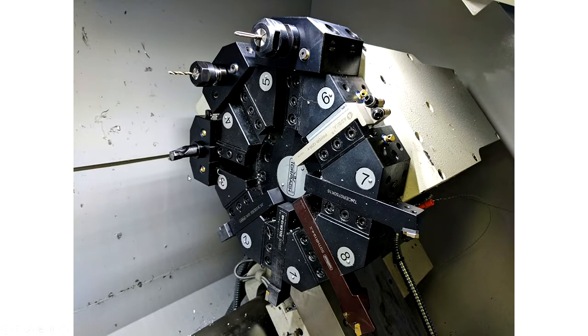We should have something that looks similar to this. This is a different lathe with a smaller turret, but what we have here is two different types of tools. We have these tools that are pointing outwards from the center of the turret. Those are radial tools, so they cut on the circumference of the material, and in this case they're all outside diameter.